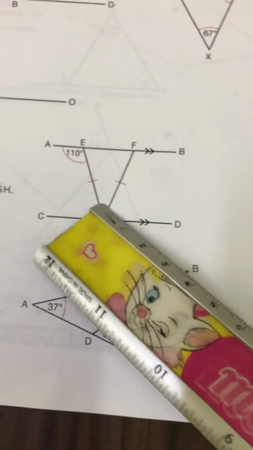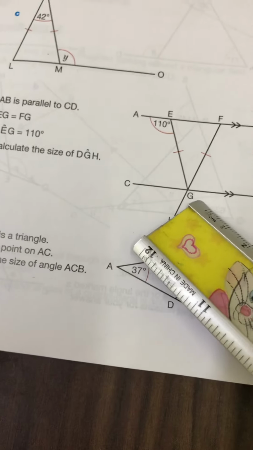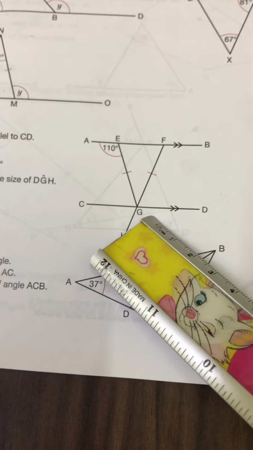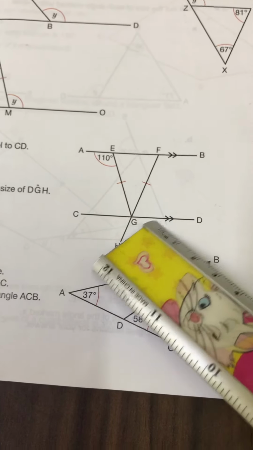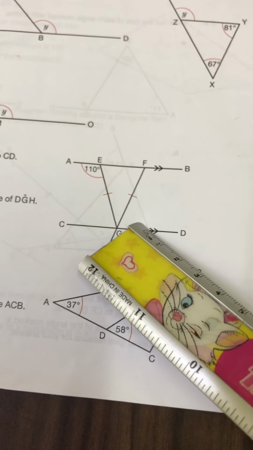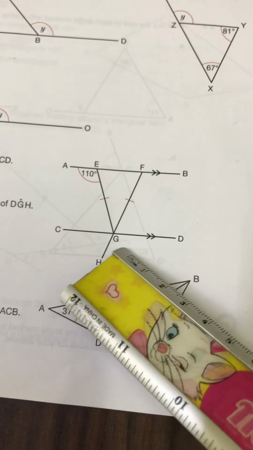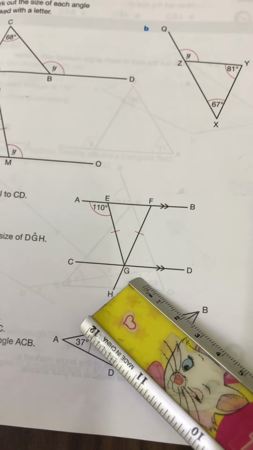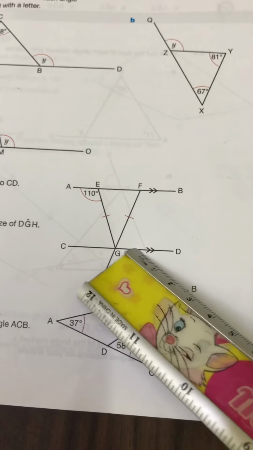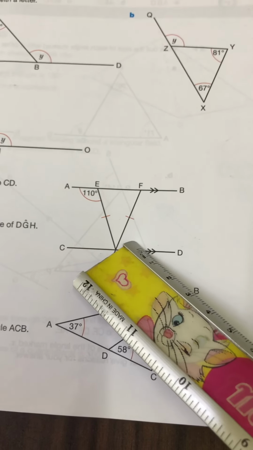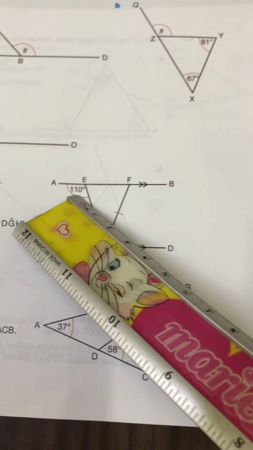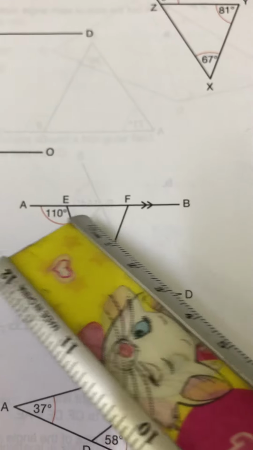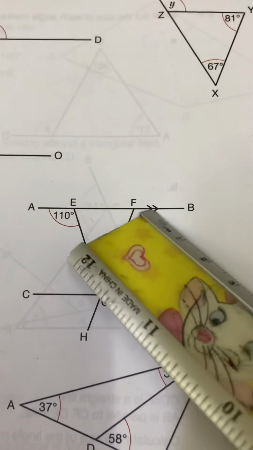Attention, how can I solve this problem? He asked me to find the measure of angle DGH. So I want this angle. How can I think? I ask myself, if I find the neighbor one, I can subtract its measure from 180 and find the measure of DGH, like this, okay? How can I find this angle? Attention, I have to use this information. This angle is 110. So when I subtract it from 180, I'll find the measure of angle FEG.